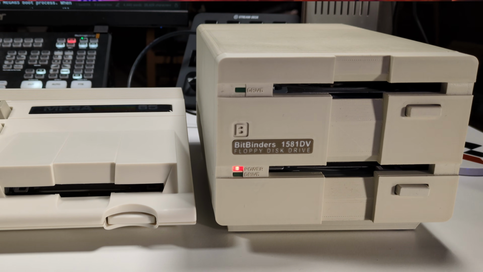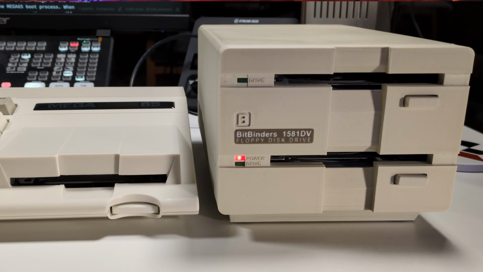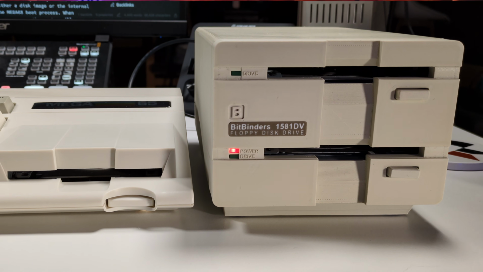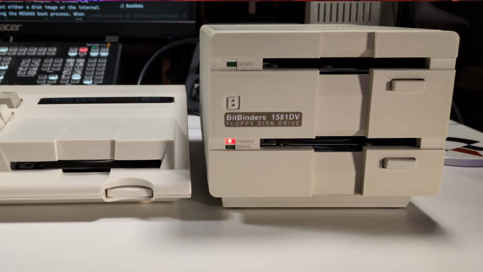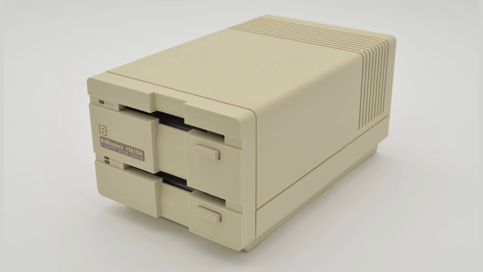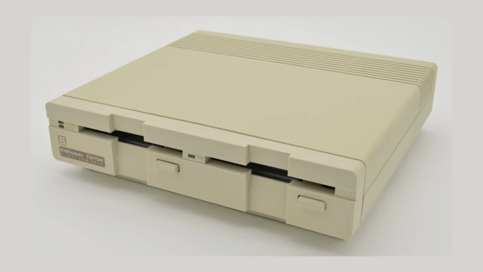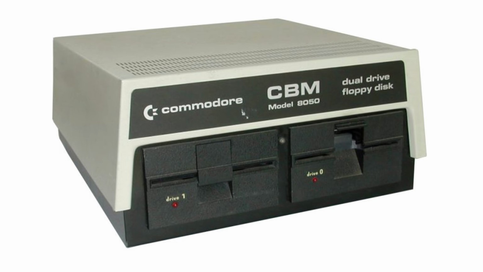On the other hand, if you're interested in a dual drive, check out this dual drive from Bitbinders. This is a recreation of the 1581 that includes 2 drives. You can get this in either a vertical or horizontal format. Now, if someone has one of those Commodore 8050s lying around and you don't need it, I'd love to test it on my MEGA65. Reach out to me.